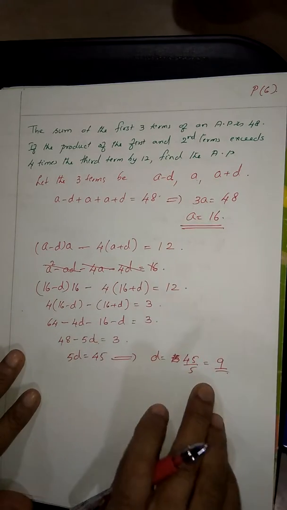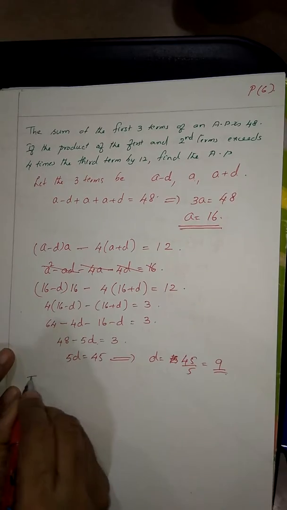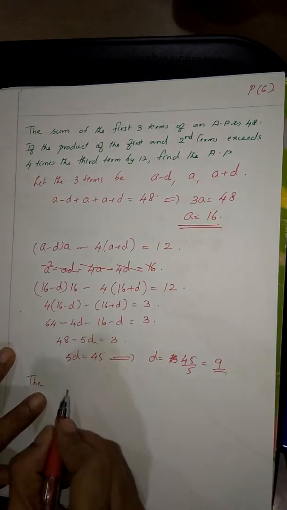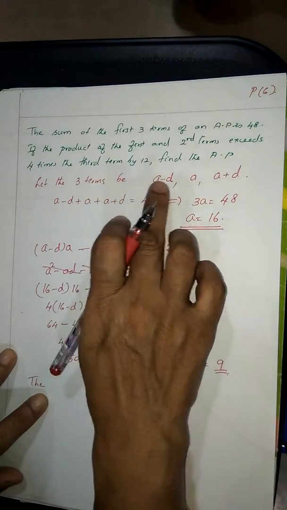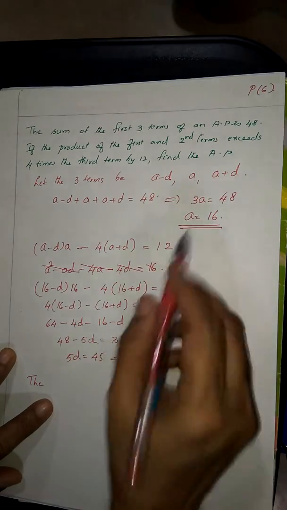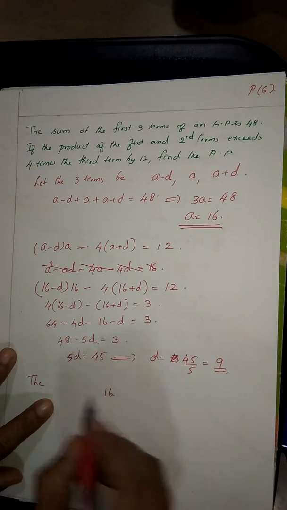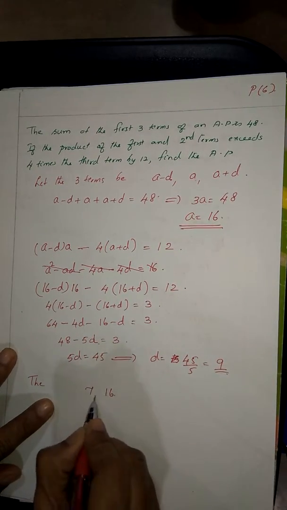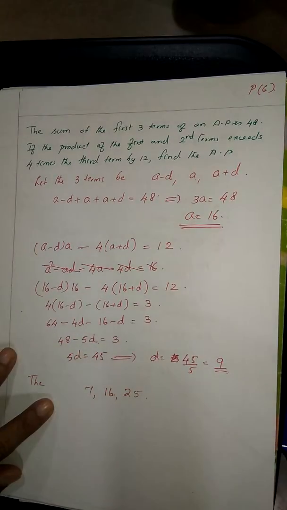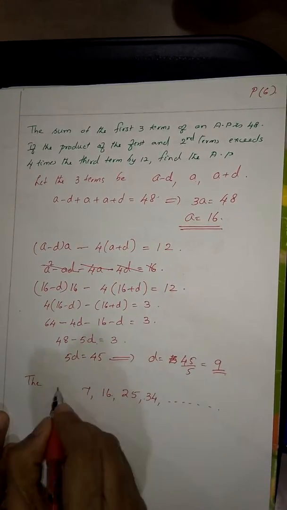So we got A and D, and you have to find the AP now. The first three terms are A minus D, A, A plus D. So the second term is 16. A minus D, so this is 7. Then 16, then 25, 34, etc.